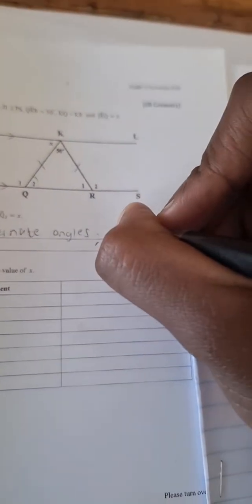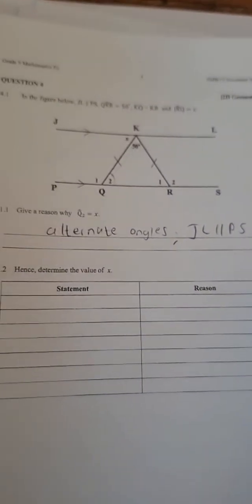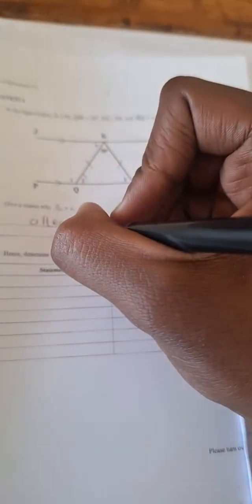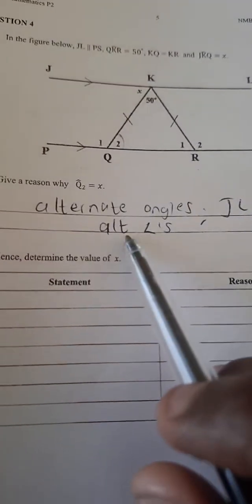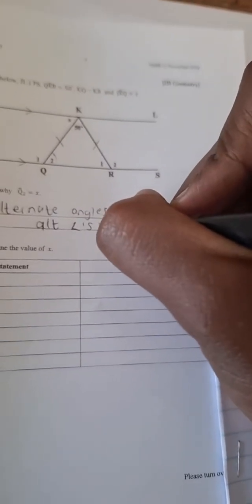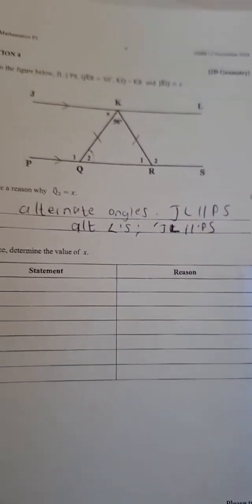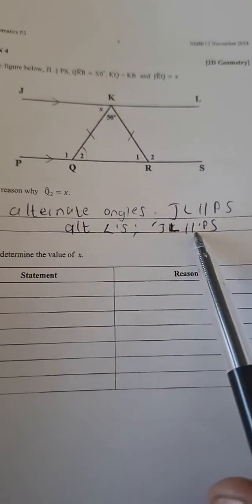We can't just write alternate angles and not state the lines that are parallel. We say JL is parallel to PS. For short, according to our acceptable reason documents, we say alt angles, then semicolon. We state the lines, guys. We always state the lines that are parallel whenever we write the reason.